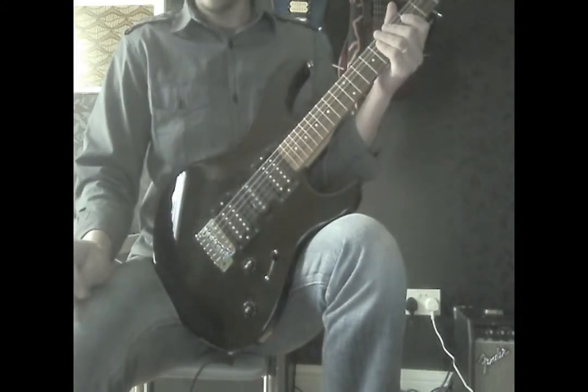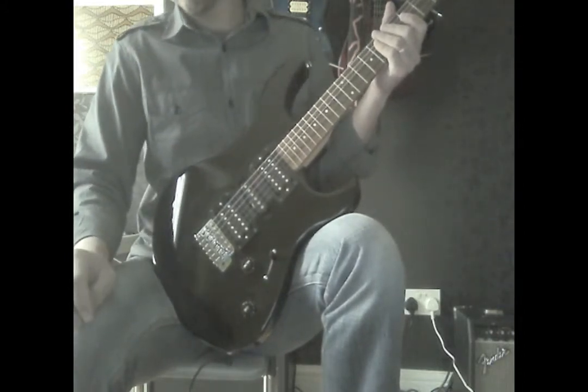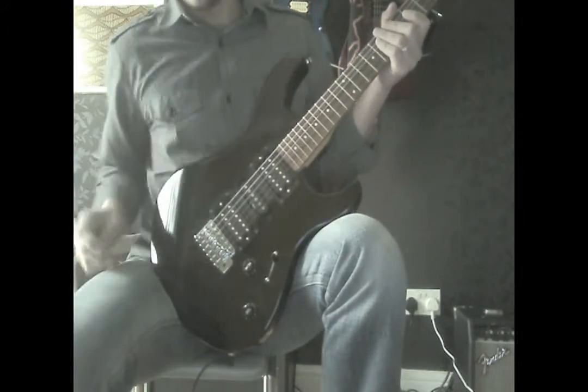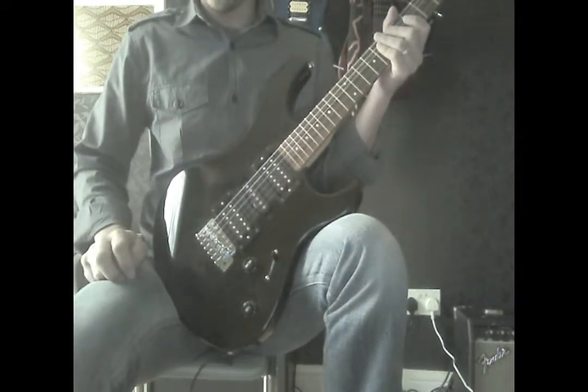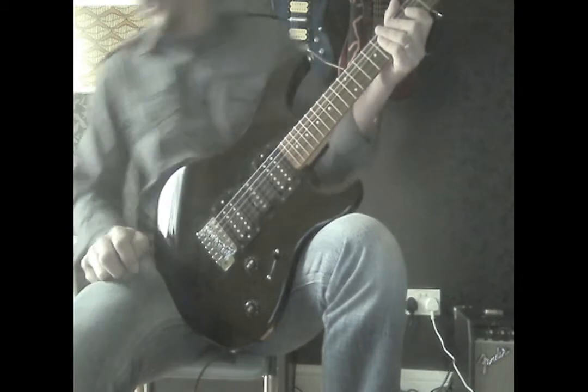And then finally, the 6 notes per beat, or 16th-note triplets or sextuplets.